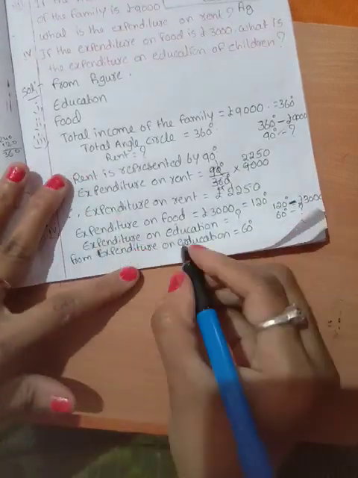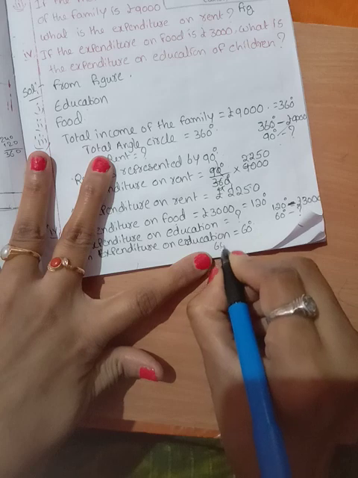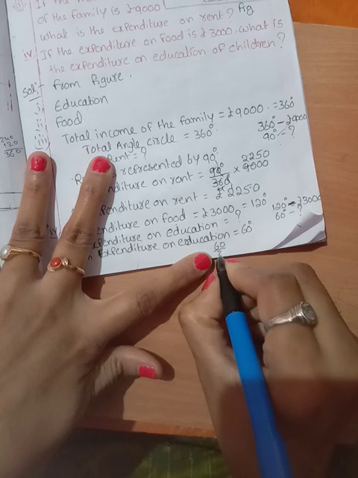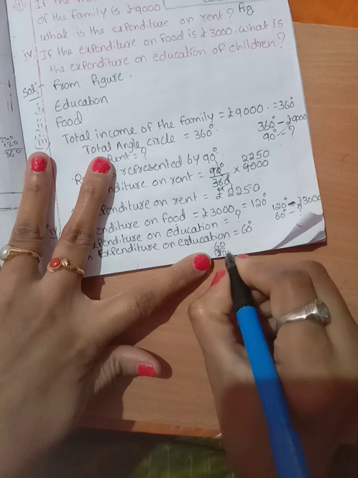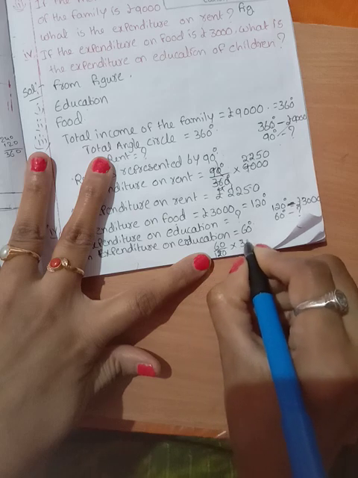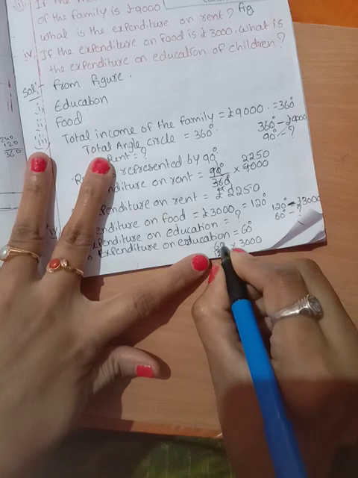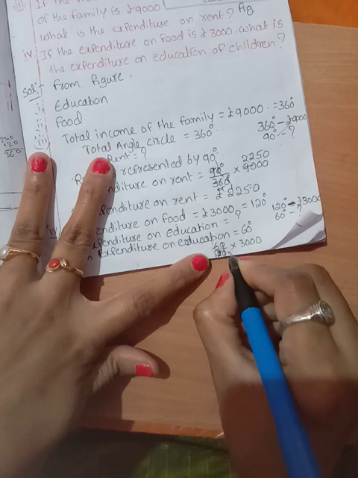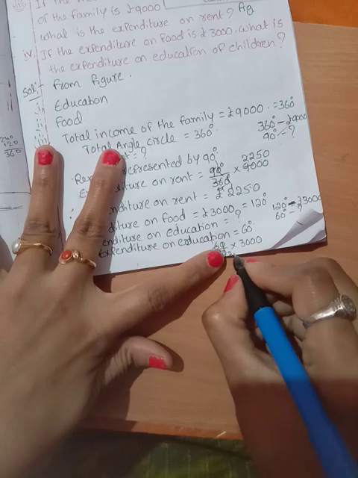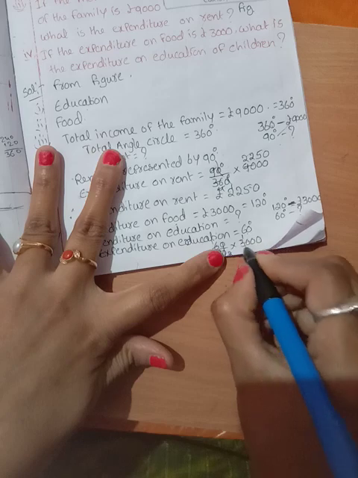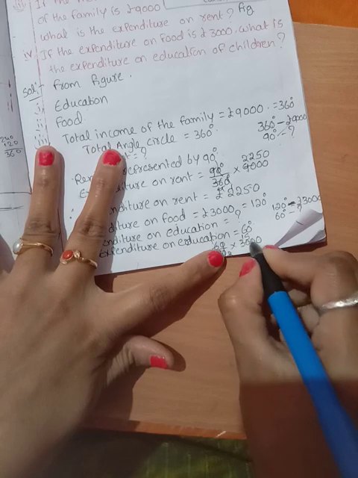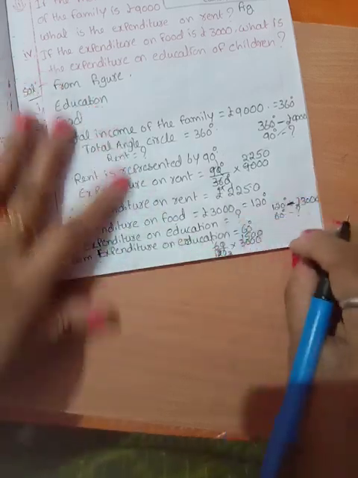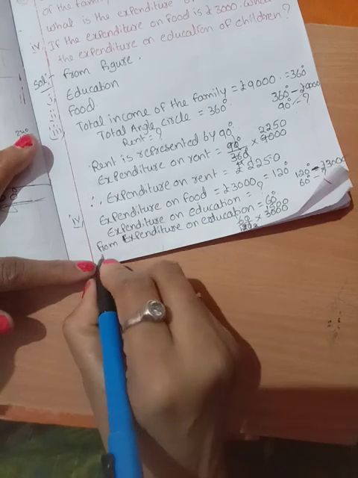It is 60 by 120 into 3,000 rupees. The zeros cancel, 6 ones are 6, 6 twos are 12, 2 ones are 2, 2 fives are 10. So it is 1,500 rupees. You can understand the answer neatly.